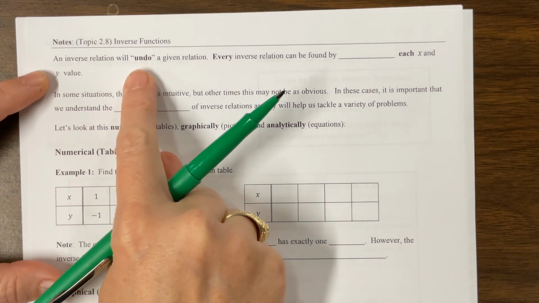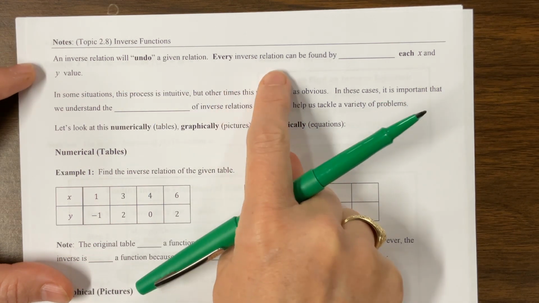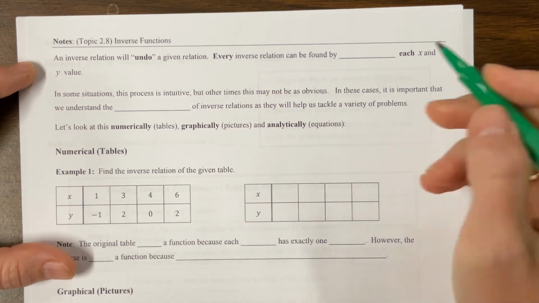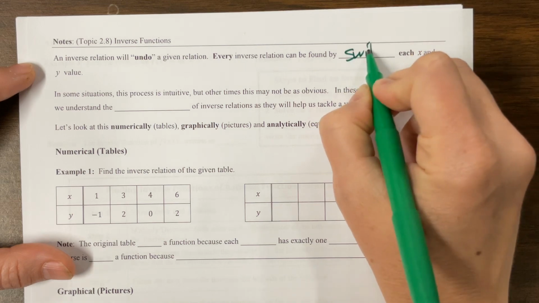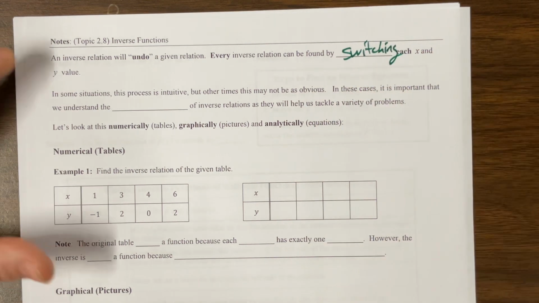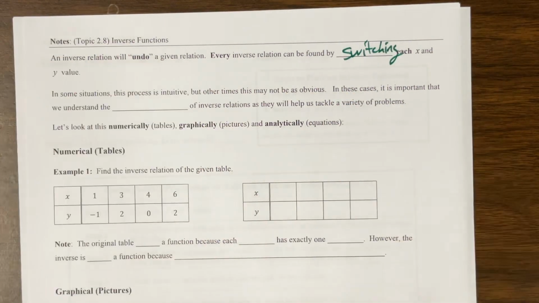An inverse function will undo a given relation. Every inverse relation can be found by switching each x and y value. That's what I would write. So when we switch x and y, we get the inverse.